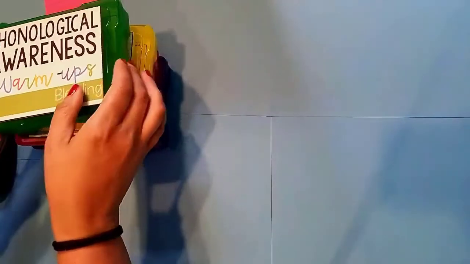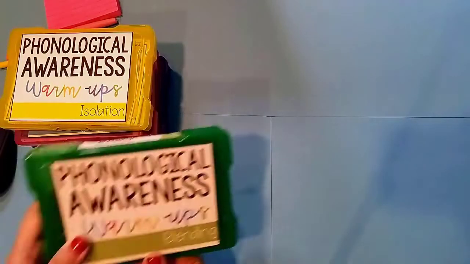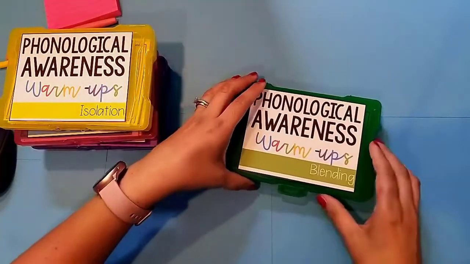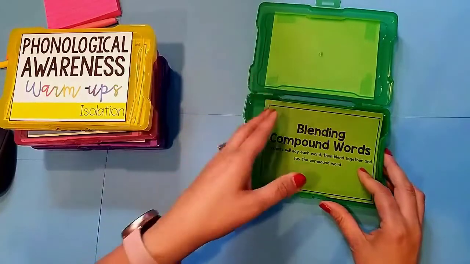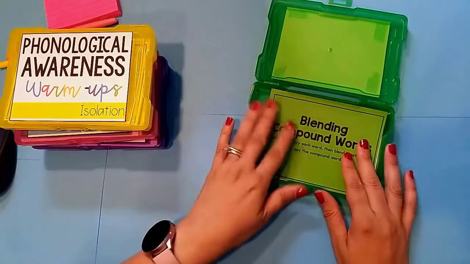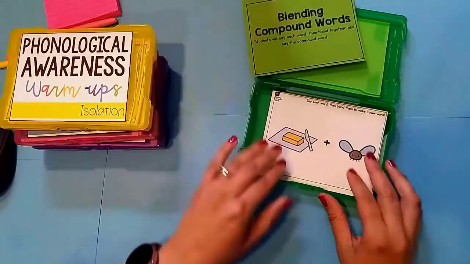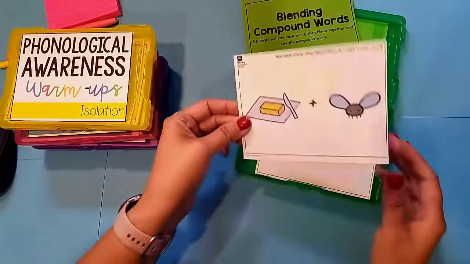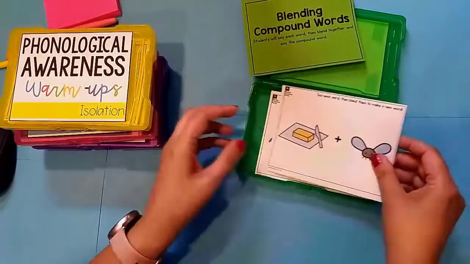Yes, and it's super helpful to have it in both digital and print. I know. I loved using my whiteboard in the classroom, and I don't think I went one day without showing some kind of digital slides. So this is my blending box, blending compound words. And again, pictures on the back.